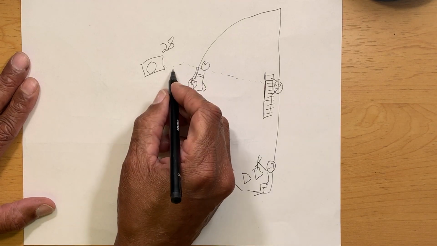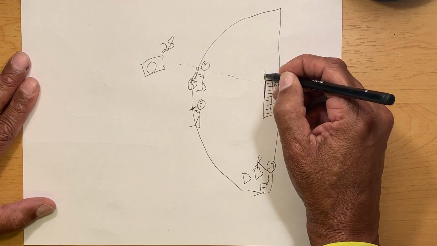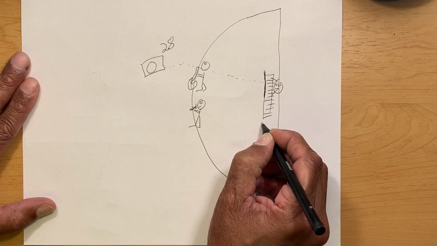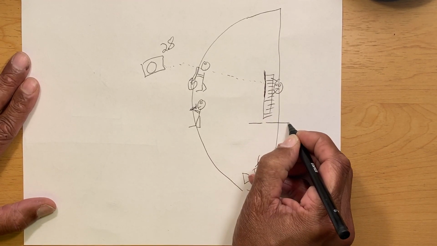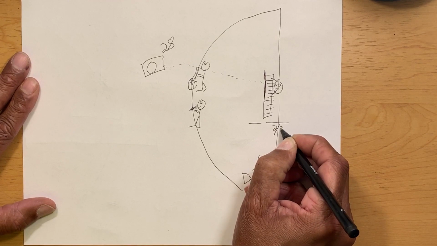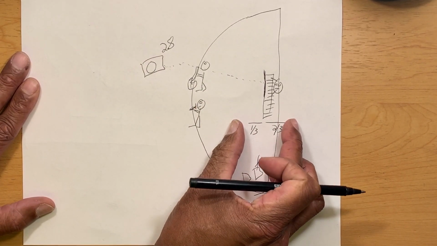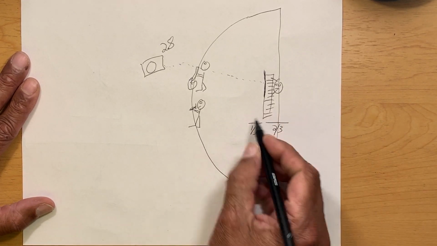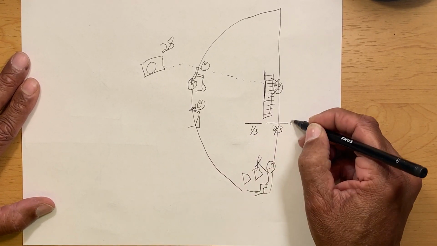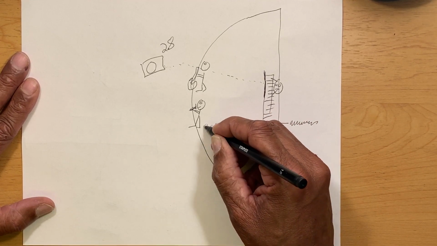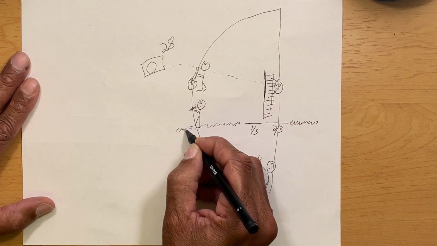So what's happening is, here's my focal plane, and the depth of field is created from that. 1/3 in front, 2/3 behind. But because it's 2.8, the depth of field is small. It's only this big. So everything behind it and everything in front of it, all the way to eternity, is going to be blurred out and out of focus.